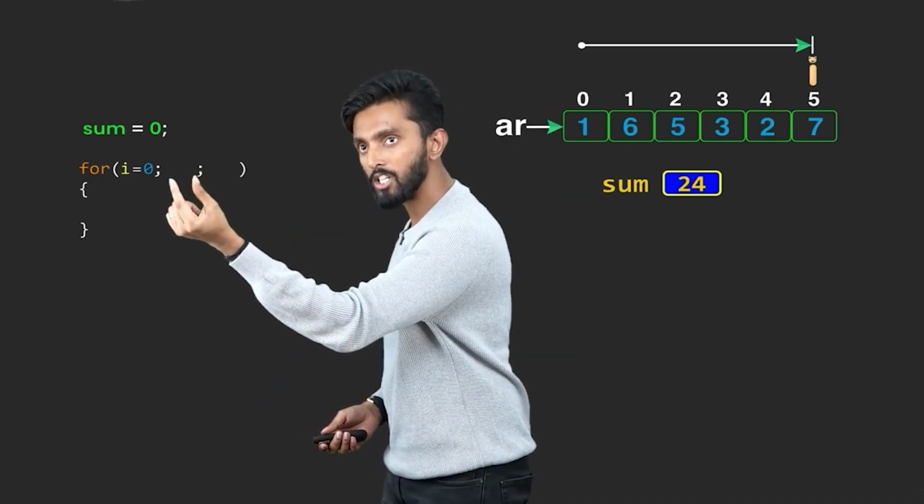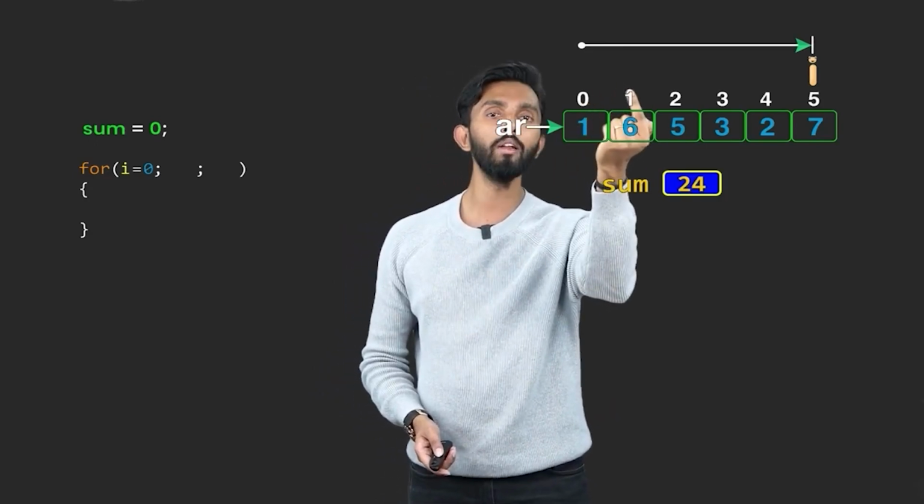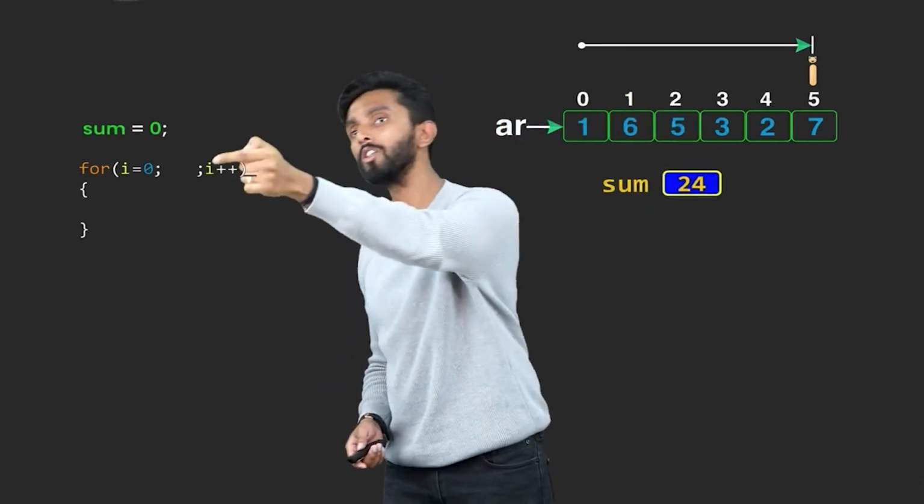That I will tell last. But here in the third place you should tell by how many steps should I move. From 0 it became 1, 1 to 2, 2 to 3, 3 to 4, 4 to 5. By how many steps is I moving every time? 1 step. So I should tell I, you should move by 1. How to tell move by 1? I plus plus. Plus plus means plus 1, increase by 1.